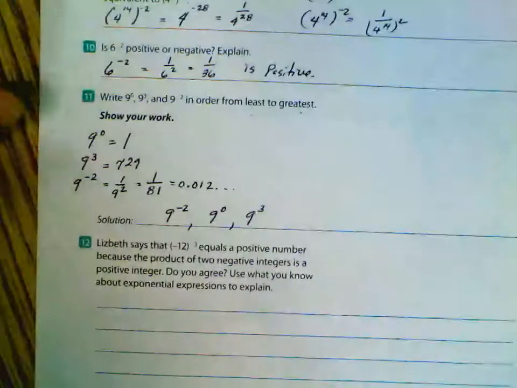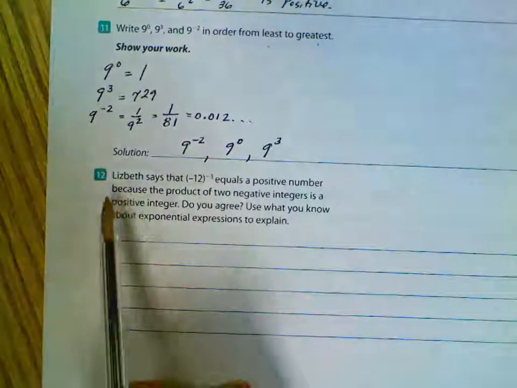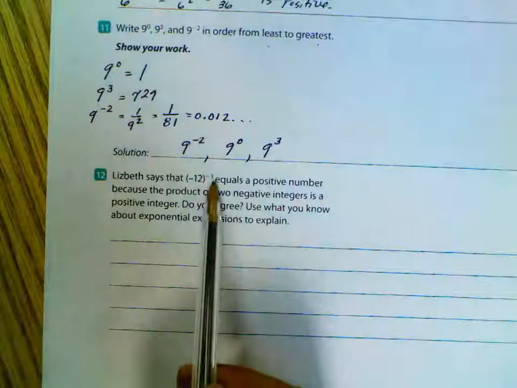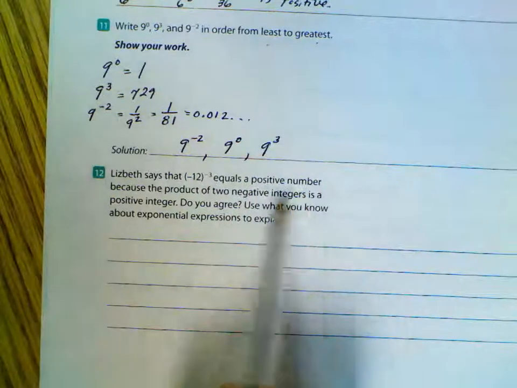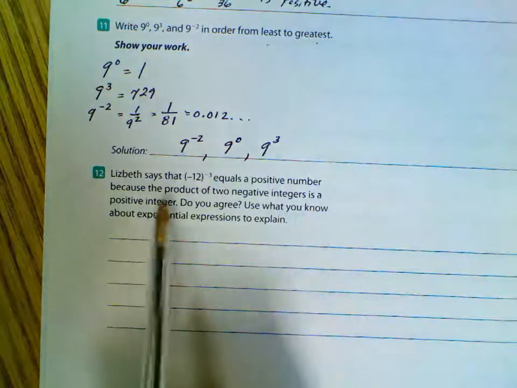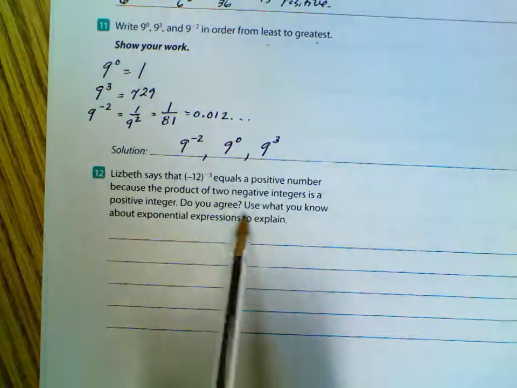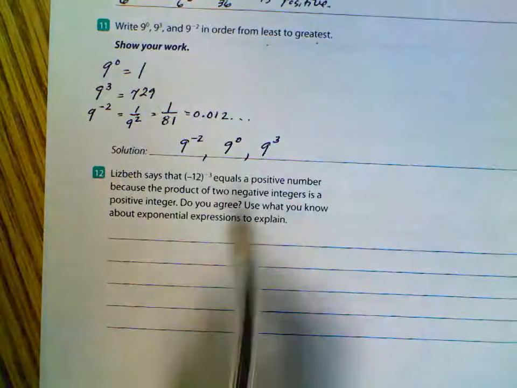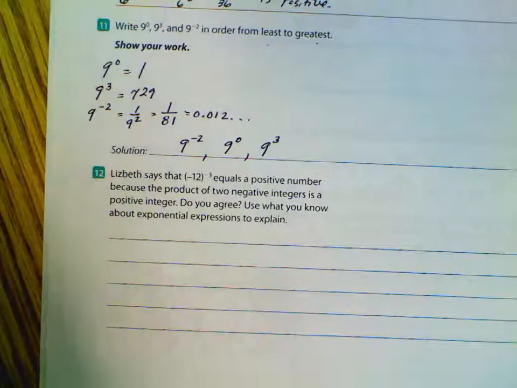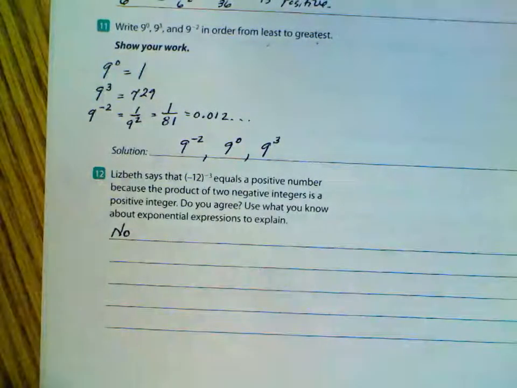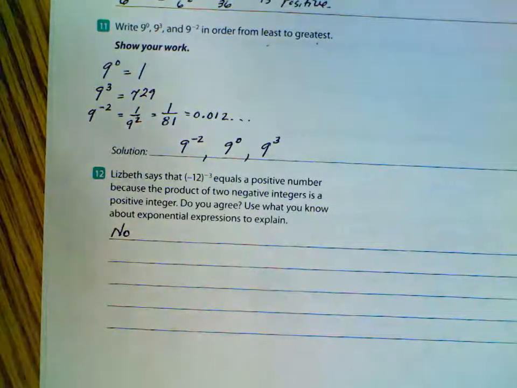I have an application problem now here. Lisbeth says that negative 12 to the negative 3 power equals a positive number because the product of two negative integers is a positive integer. Do you agree? Use what you know about exponential expressions to explain. In this case, I'm going to say I do not agree. So I'm going to put a no. Okay? What is the possible explanation?